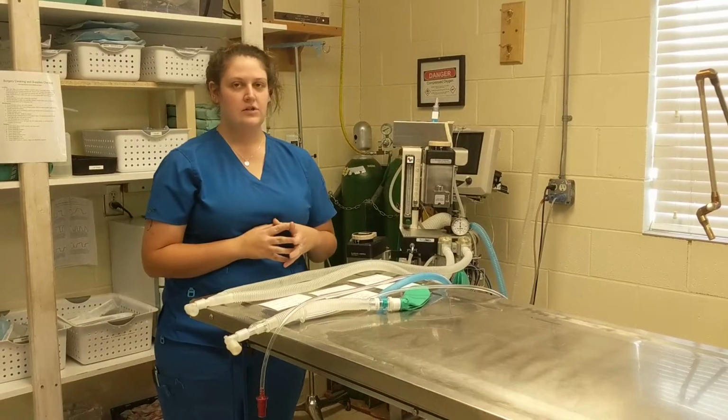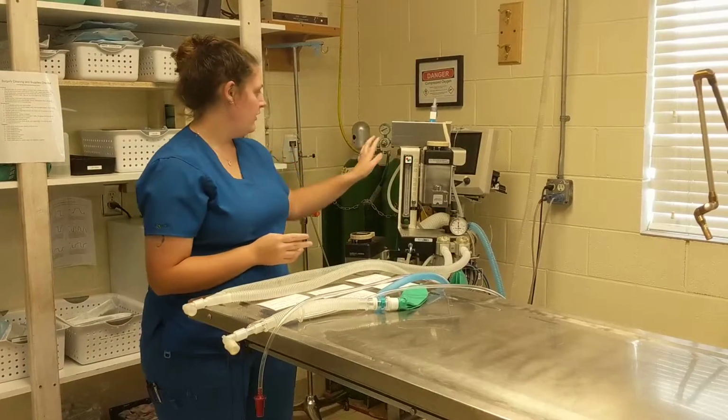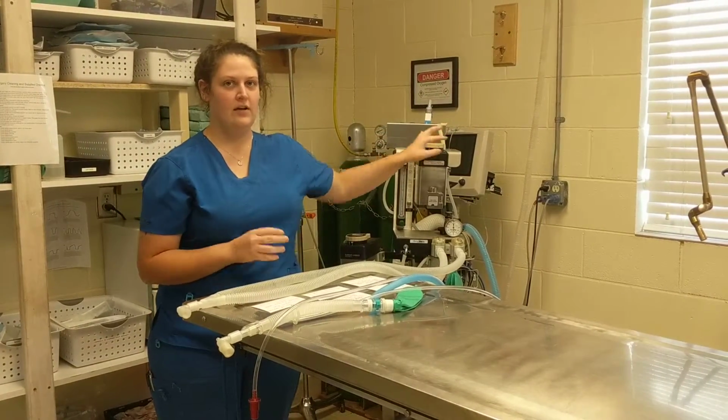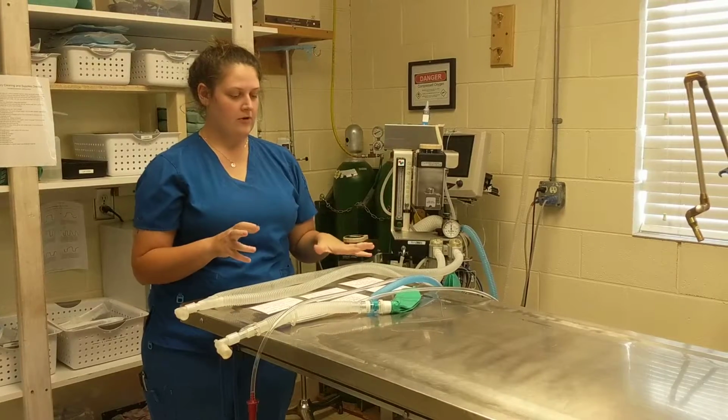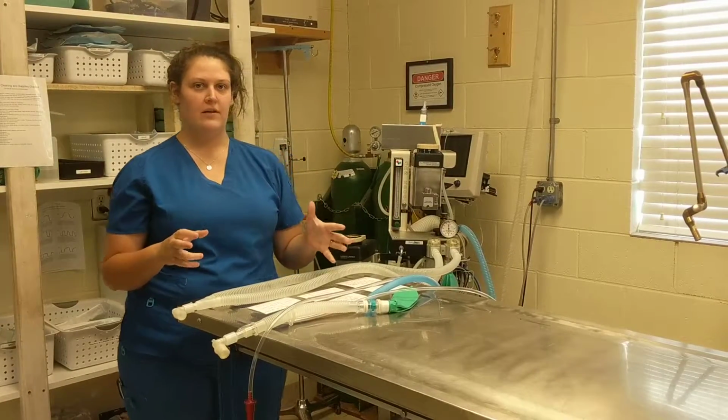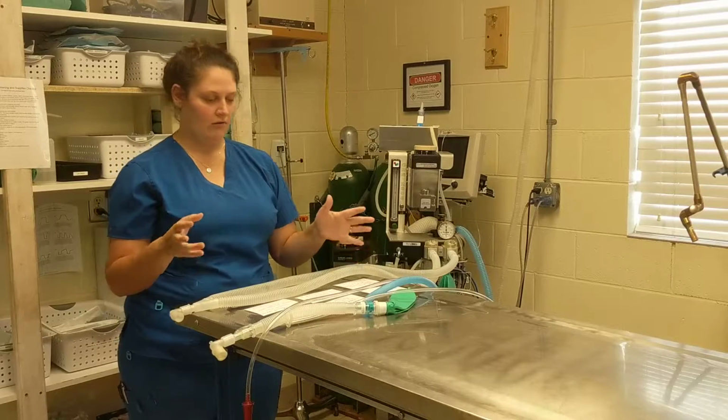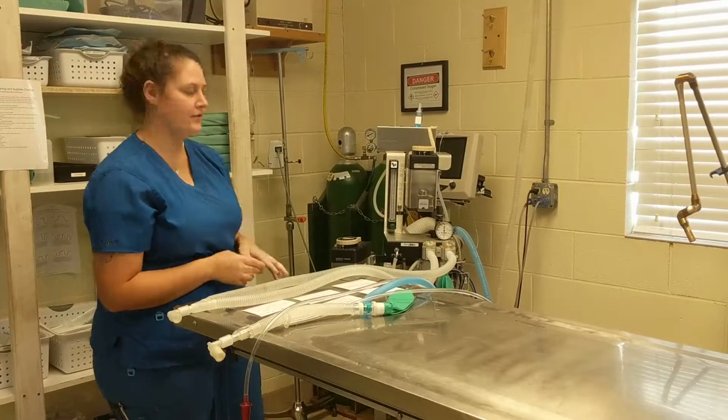An anesthesia machine controls three factors: oxygen, maintenance drug, and the patient. People can underestimate the importance of each component, and that's why I feel it's important to go over these parts. So first we have oxygen.